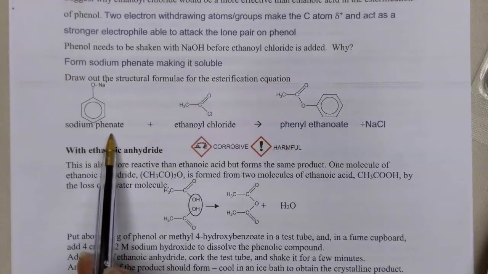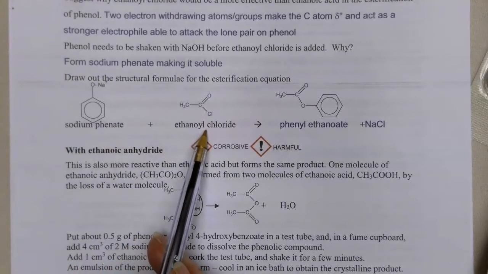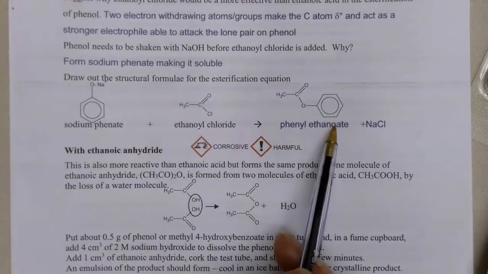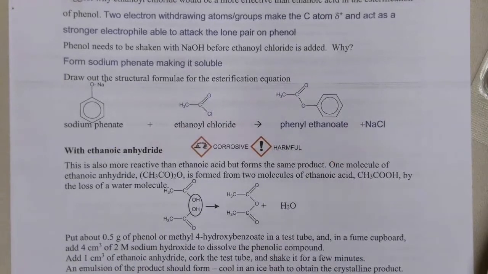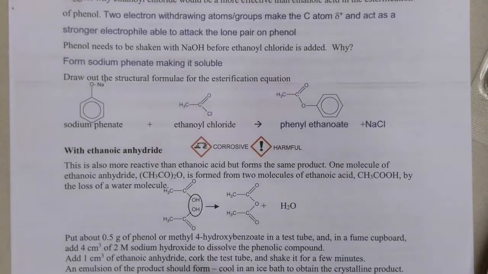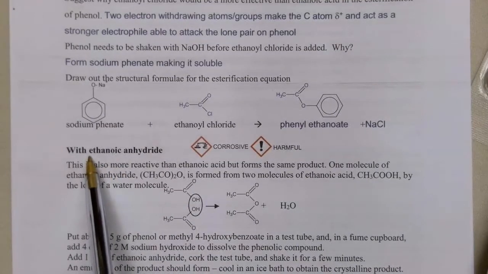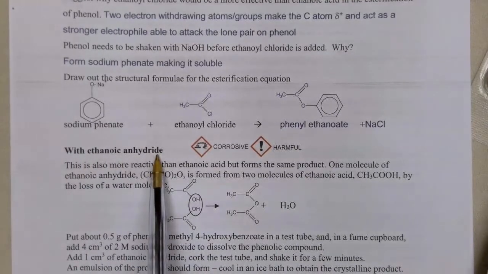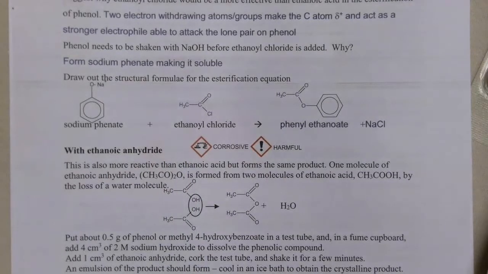So I can take my sodium phenoxide, I can take my acyl or acid chloride, and I can make an ester, in this case phenyl ethanoate. This time I'm going to get sodium chloride as my product. Instead of using ethanoyl chloride, I could go one step up and I could use something that's even stronger. I could use ethanoic anhydride to do the same reaction and make the same ester.